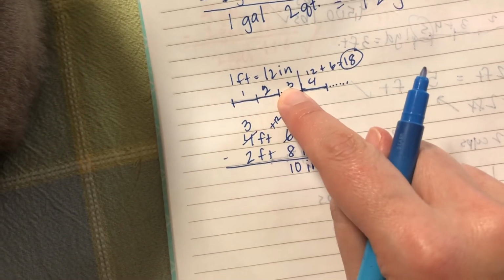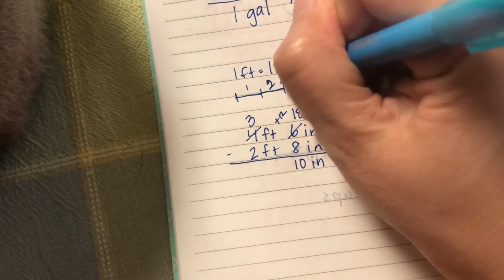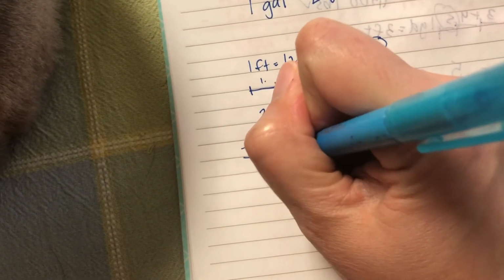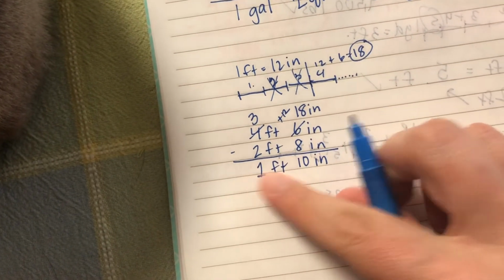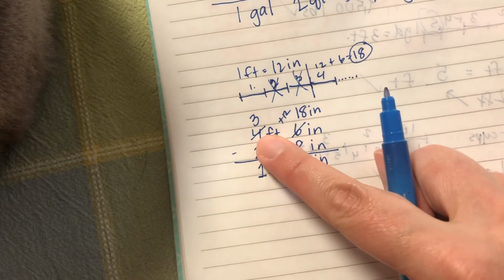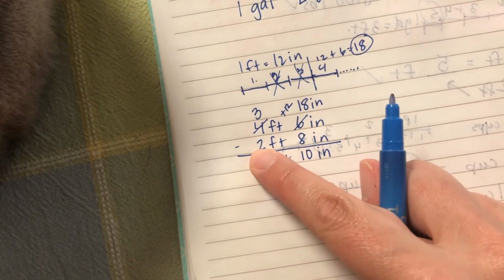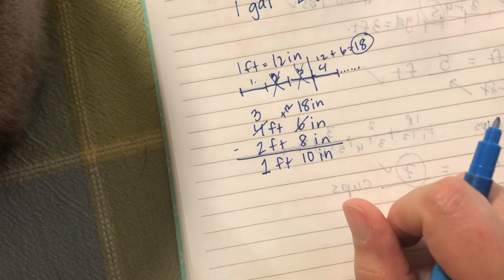I had 3 feet left over. The problem is asking me to take away 2 of those feet. I'm left with 1. Sure enough, 3 minus 2 is 1, so I have 1 foot, 10 inches left. Maybe I had some ribbon and I was doing a craft that needed 2 feet and 8 inches, and that's how I had to do it.